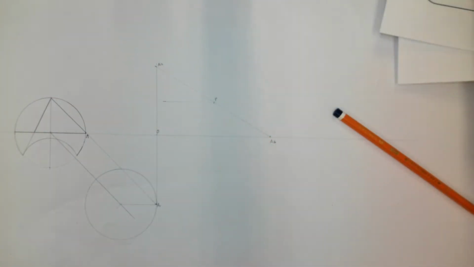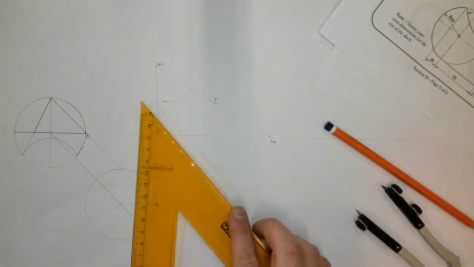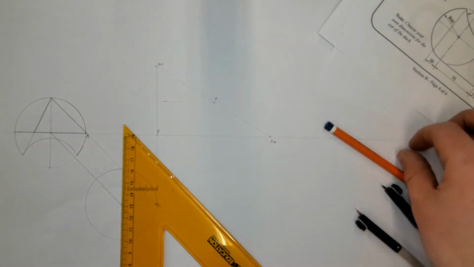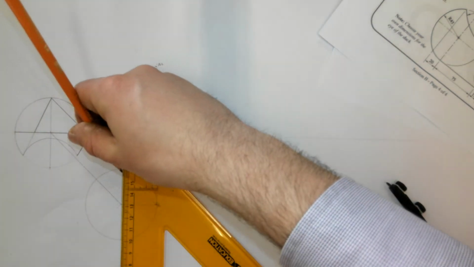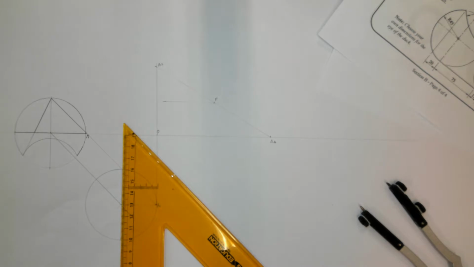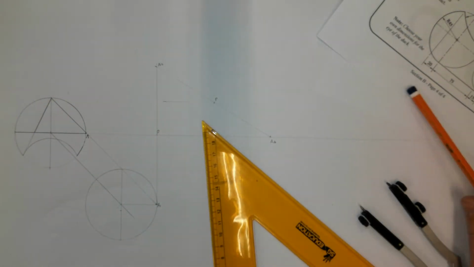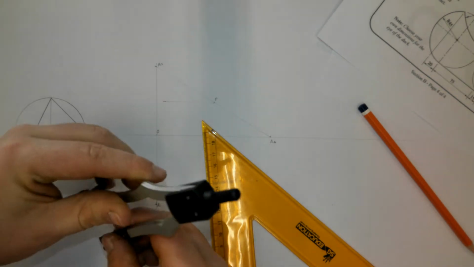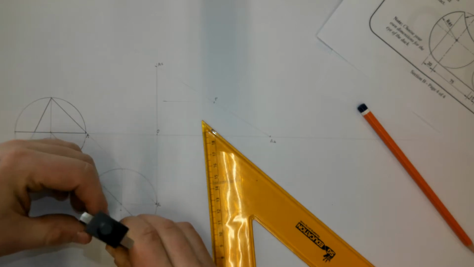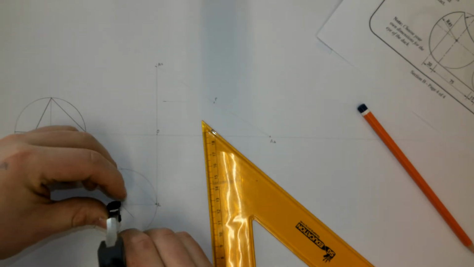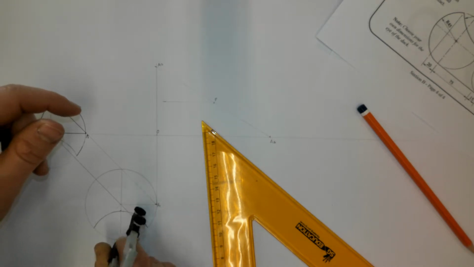So I'm drawing in my compass, the logo is the same again. You've just drawn out the shape again. Here we go.